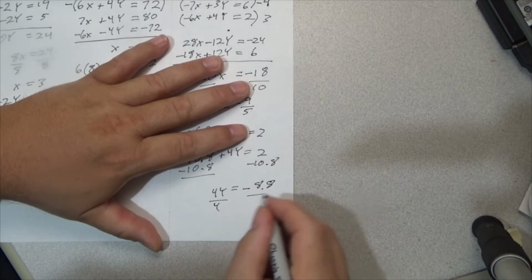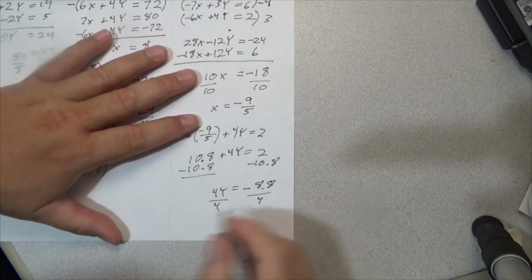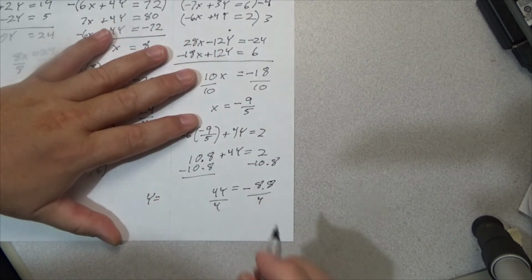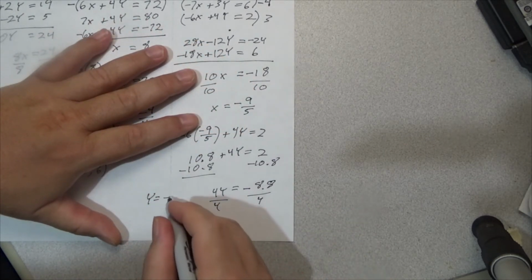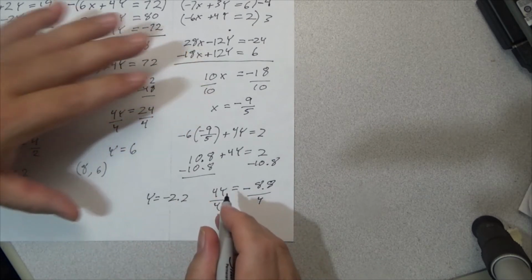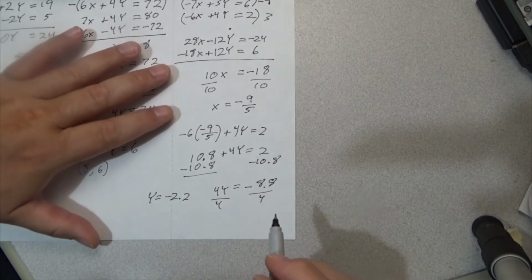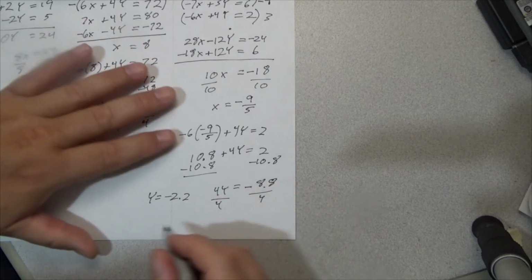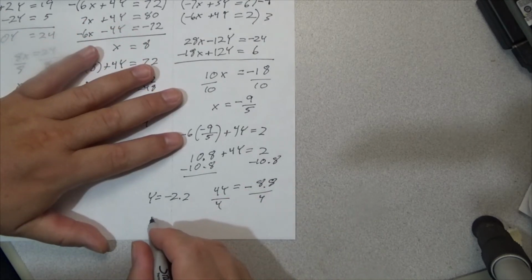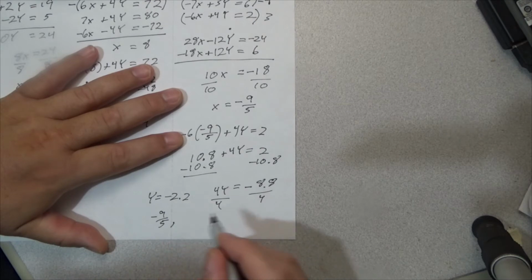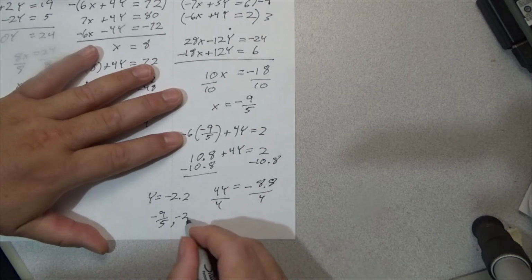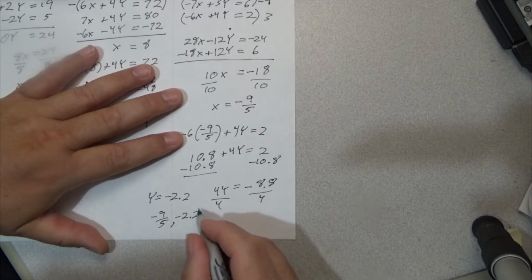Divided by 4, divided by 4, and I have y is equal to a negative 2.2. So my ordered pair here is going to be negative 9/5, you can make that a decimal, comma, a negative 2.2.